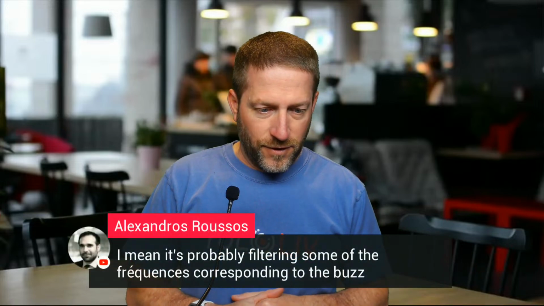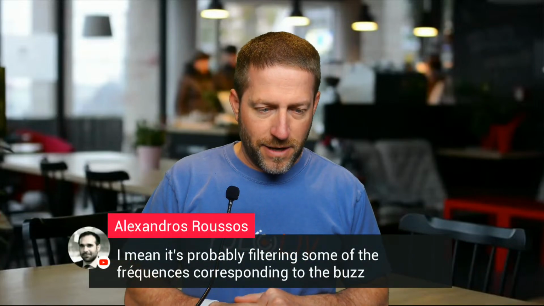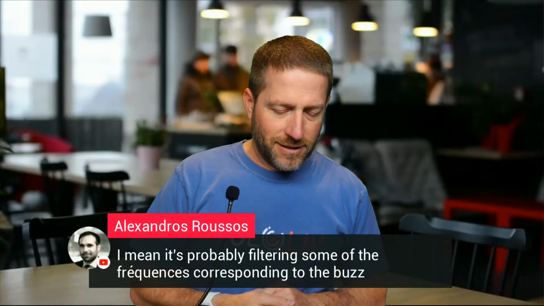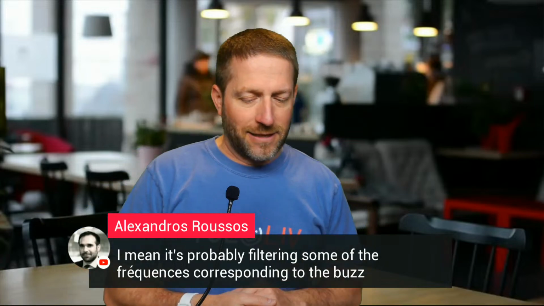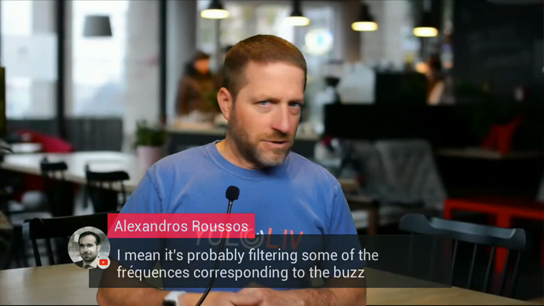It's probably filtering some of the frequencies corresponding to the buzz. No, it's not filtering any frequencies. It's not a filter. It is literally passing. If you have really bad audio that's all over the thing, it's going to pass really bad audio, and it will pass good audio as well. Especially if you get a good one.